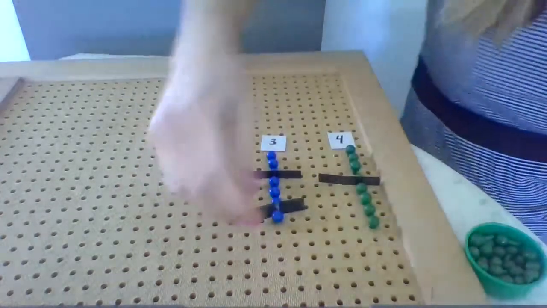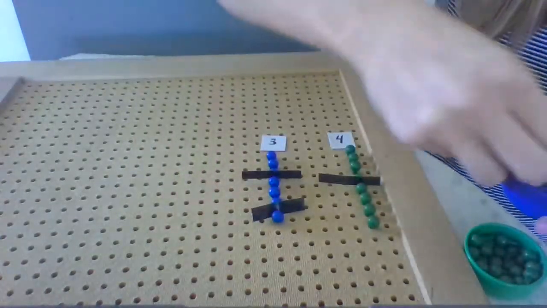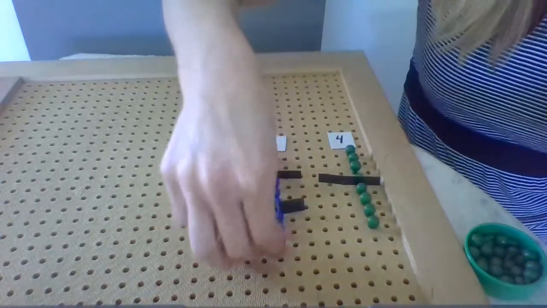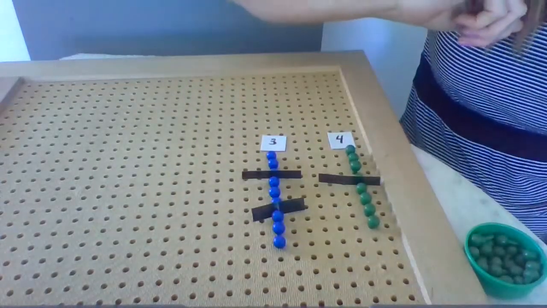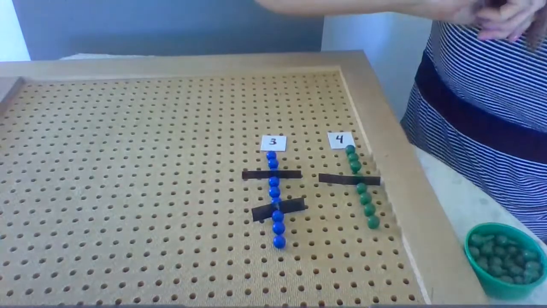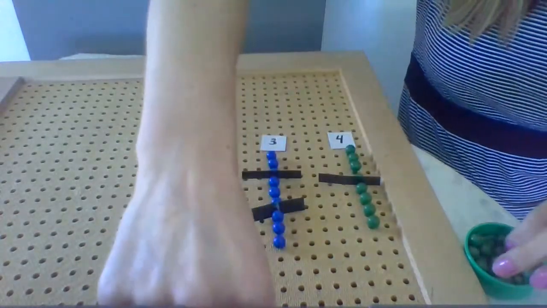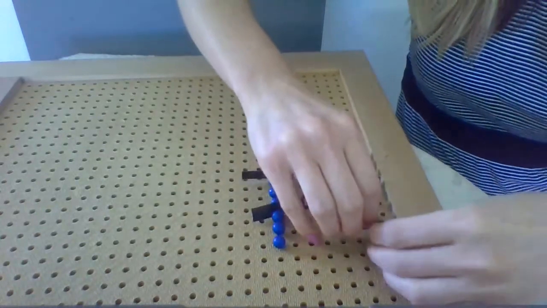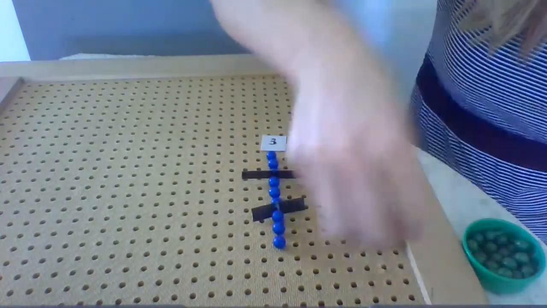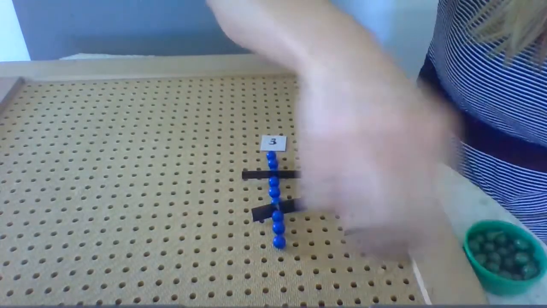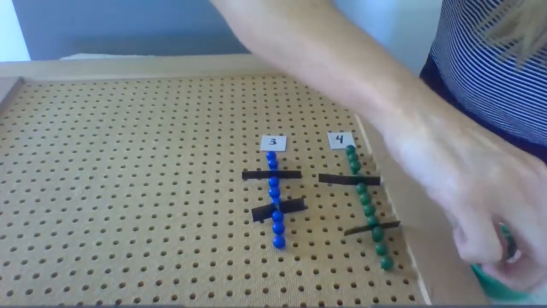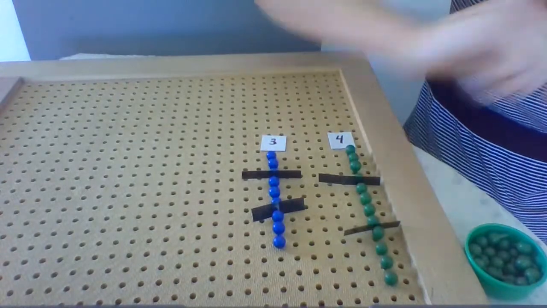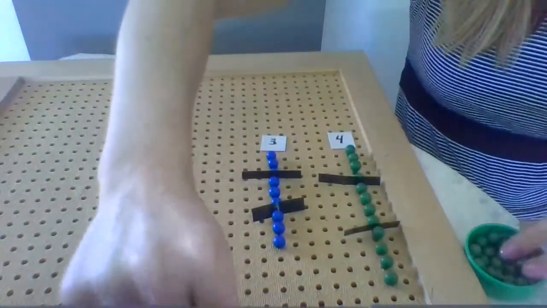1, 2, 3. And now who has the least amount? 4. So it's 4's turn. 1, 2, 3, 4. Whose turn is it next? 3.